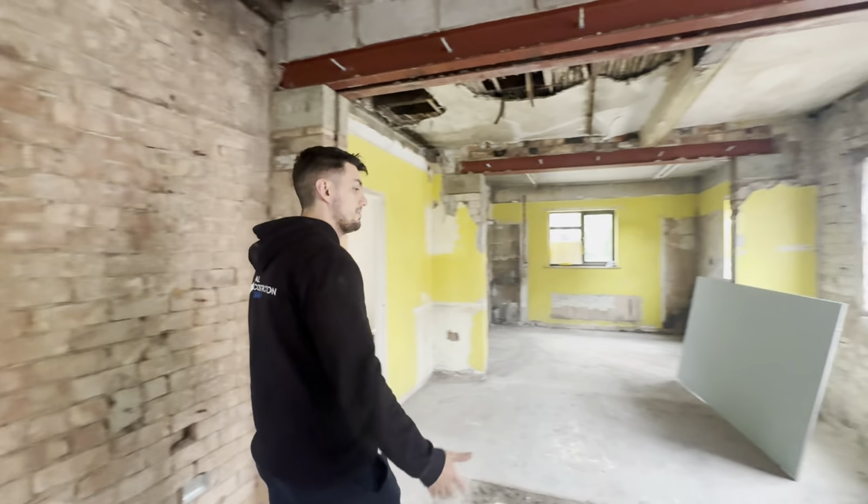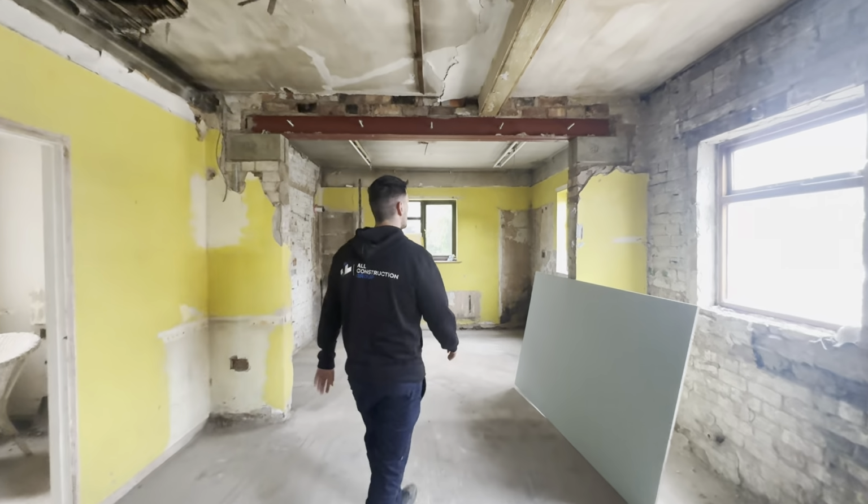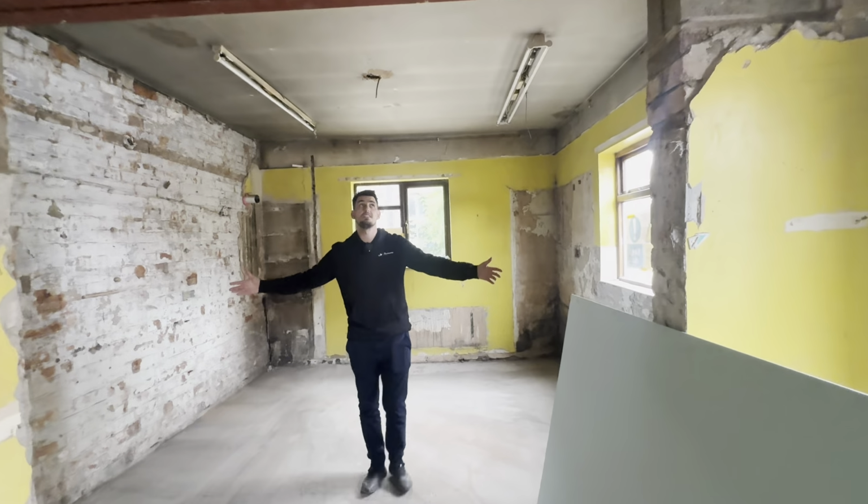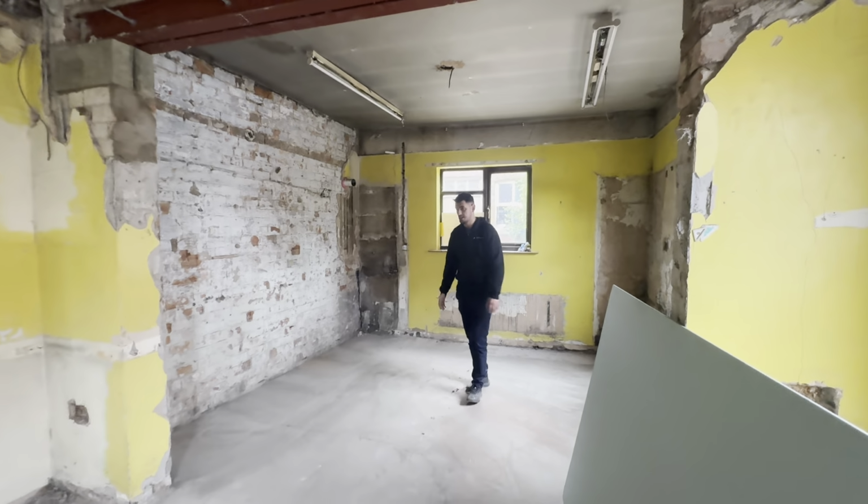This is a project that we're doing for a client currently. They found this project themselves, but look at the size of it. So this is going to be a kitchen communal area. All this.